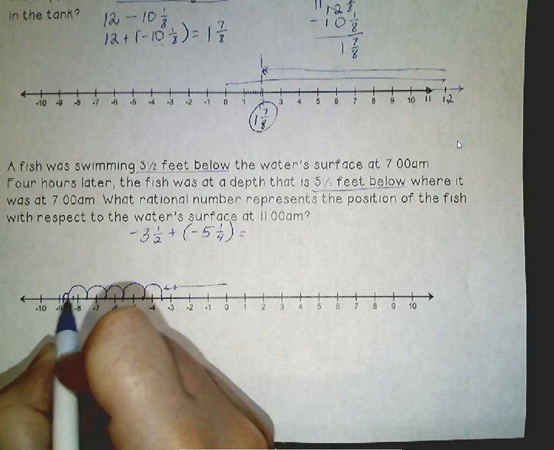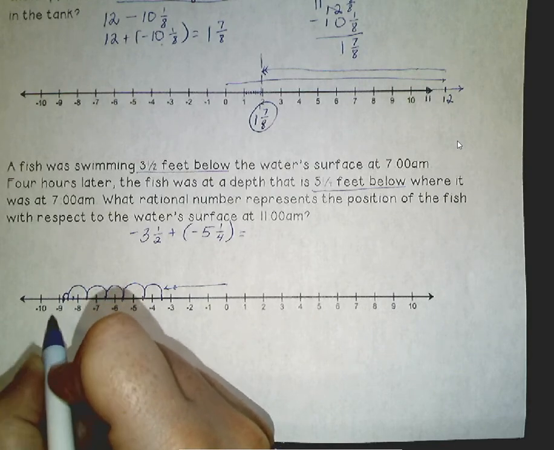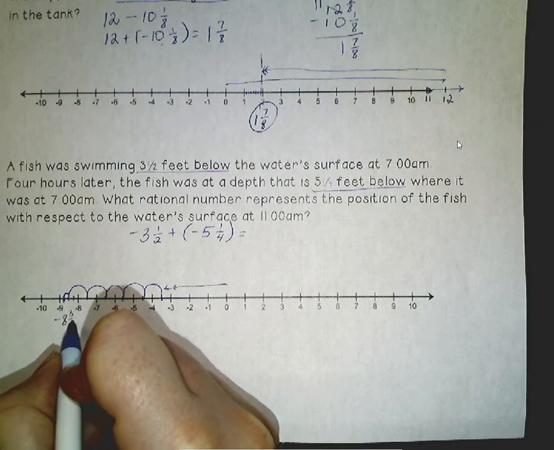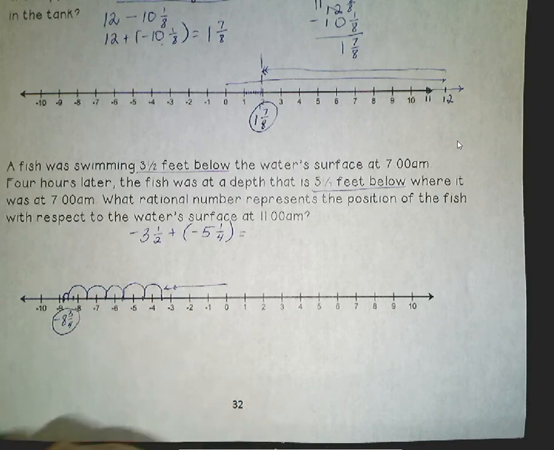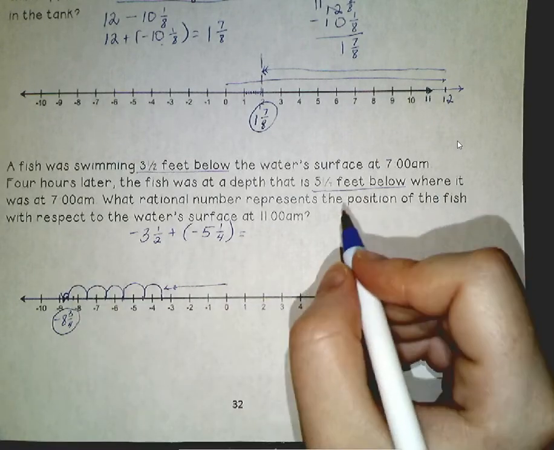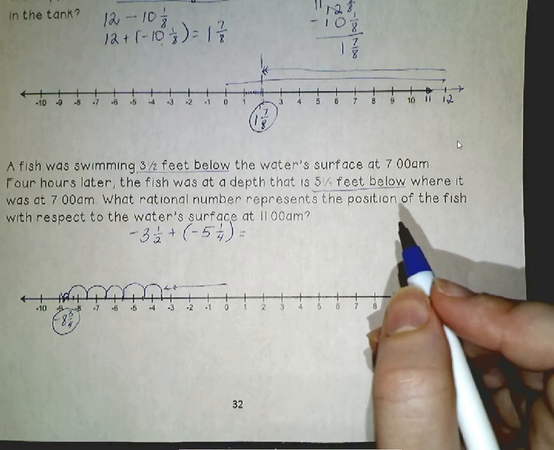And since this represents -8 and 3/4, that's what my stopping point is going to be. -8 and 3/4. Now this might look confusing, okay? It might look very confusing. So that's why you need to know how to use common denominators when adding fractions.